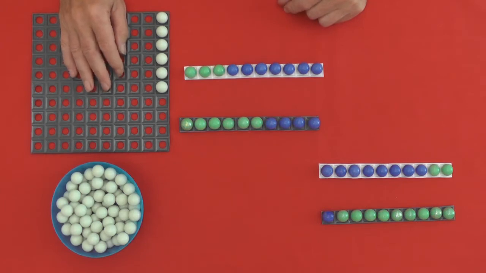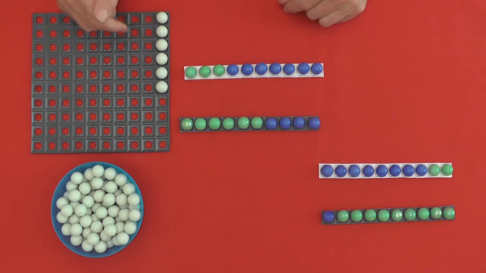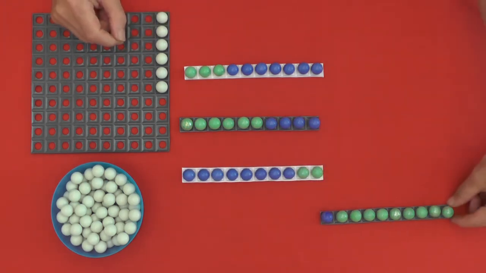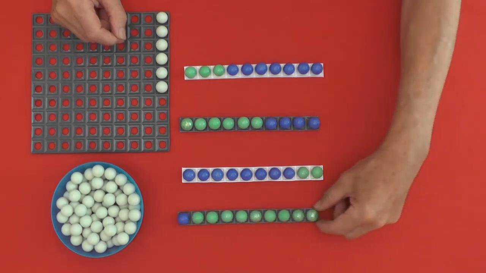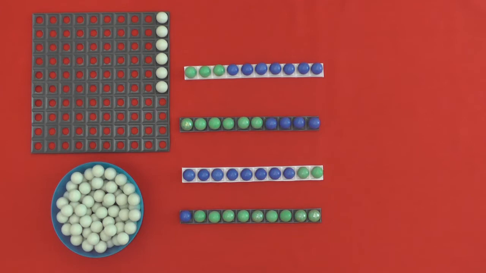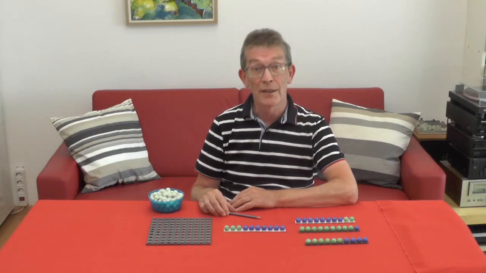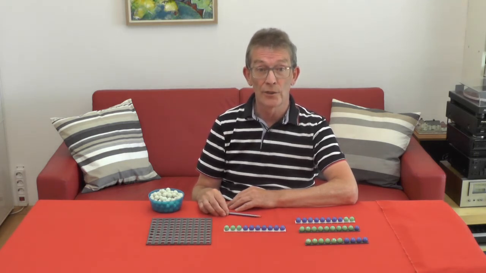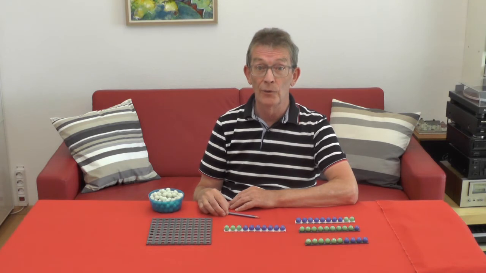There's also the opportunity, when they have finished with that, to take 2 and 8 or 9 and 1. Sometimes it's good to have a class or group session with one of these to see how many descriptions the whole group can find.